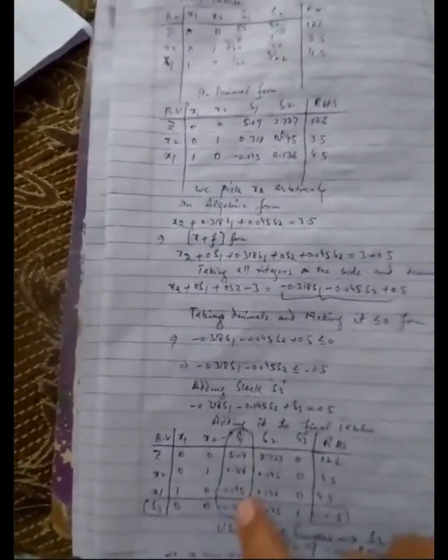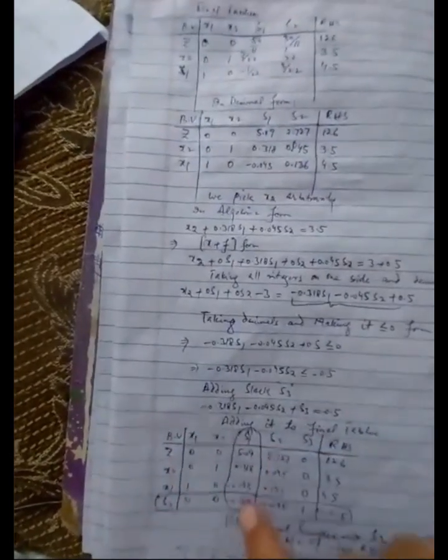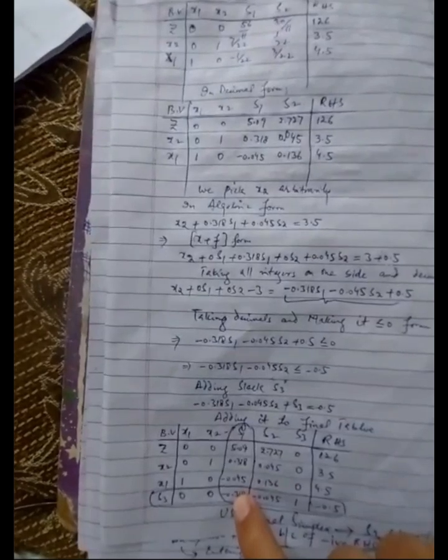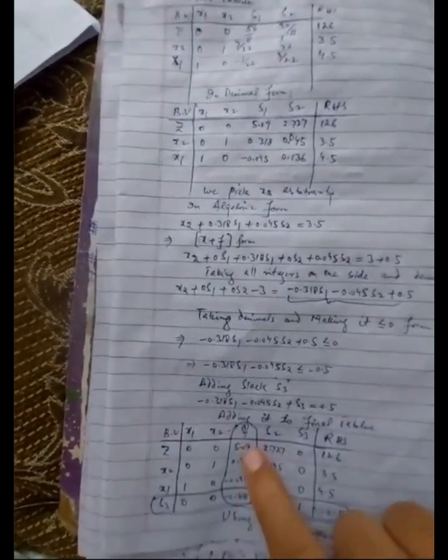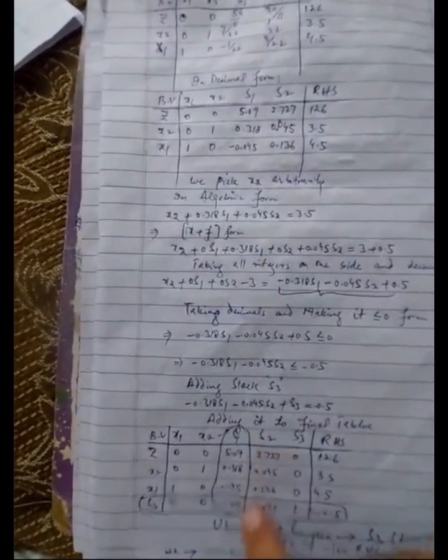So in the pivot row we find the negatives and divide the corresponding coefficients in the z row by the final row, the row that we added. So we divide 5.09 by 0.318 and we divide 2.7 by 0.045.